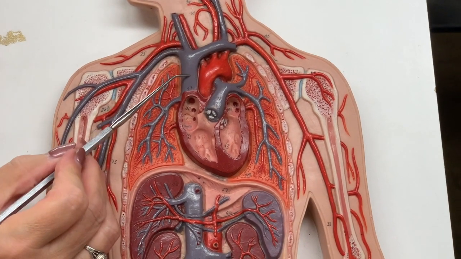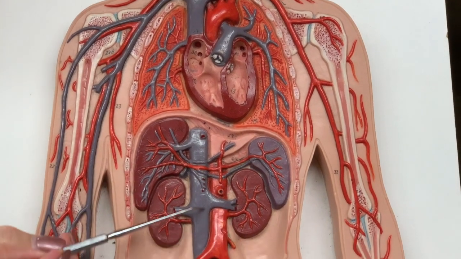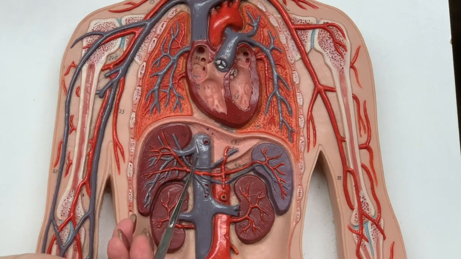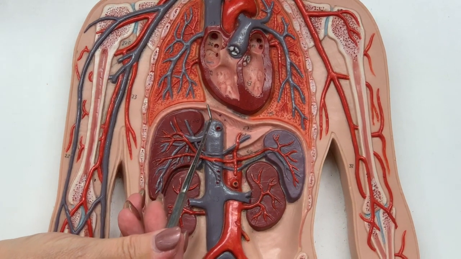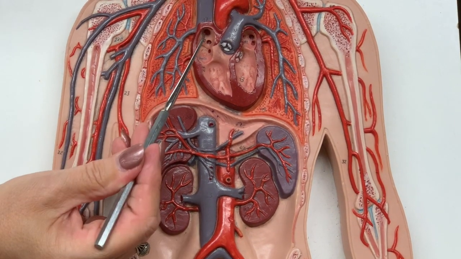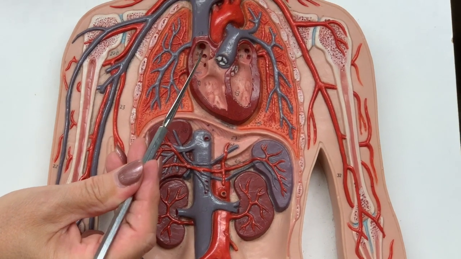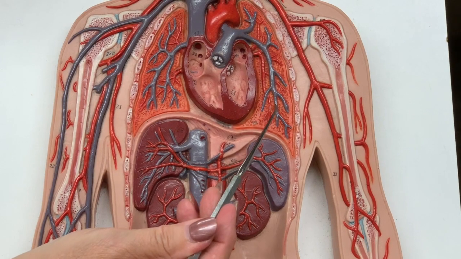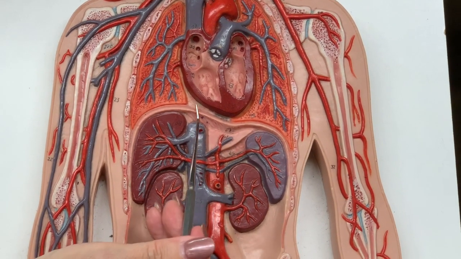The superior vena cava and the corresponding inferior vena cava here, which comes up from the lower half of the body, passing through the diaphragm at the level of T8. Both of these vessels drain into the right atrium. On either side of the heart, we have our 2 lungs. Again, I mentioned this is the diaphragm.